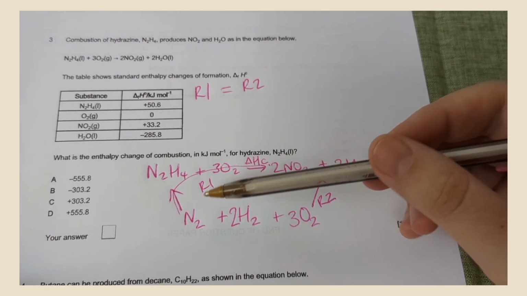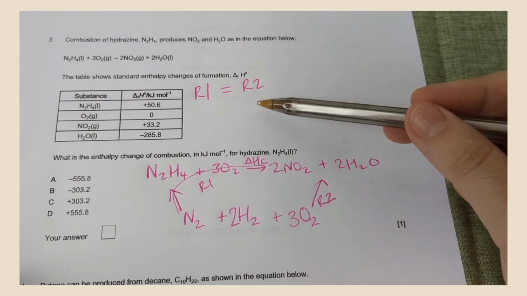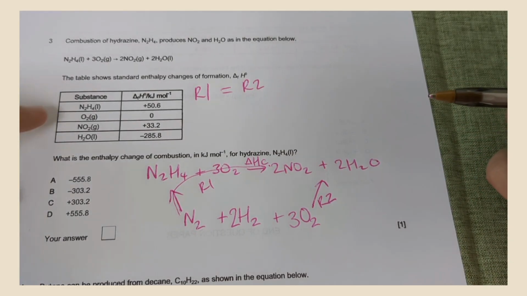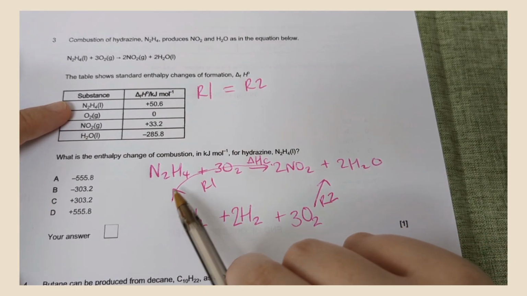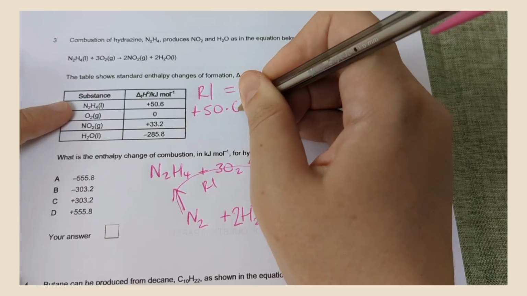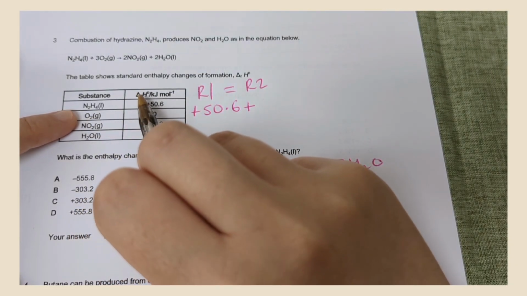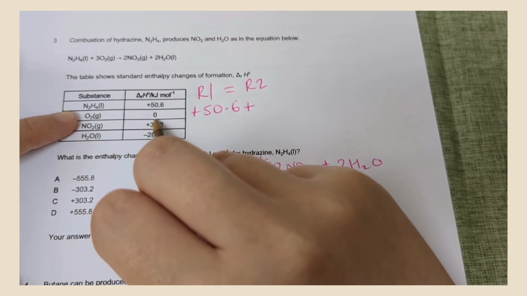Next thing I'm going to do is collect the terms involved in each of the two routes and write them equal to each other. So I'm setting up an equation. So you can see we've got one hydrazine that's involved in route 1 and its value is 50.6. The value for enthalpy change of formation of oxygen is 0, and that's because it's an element in its standard state.